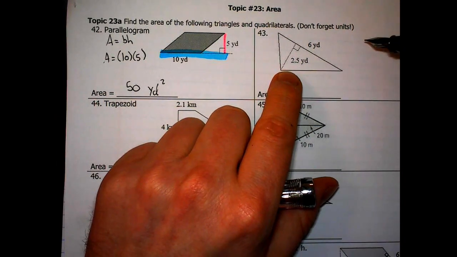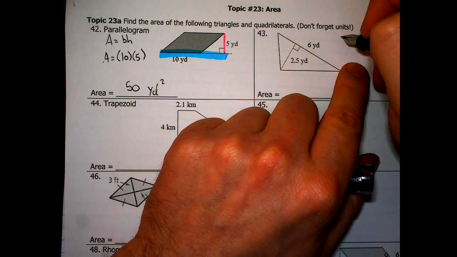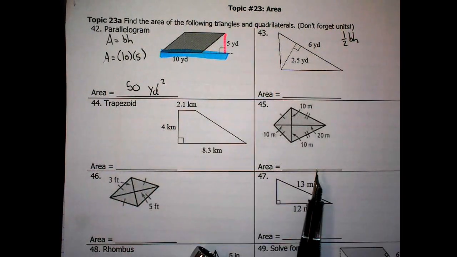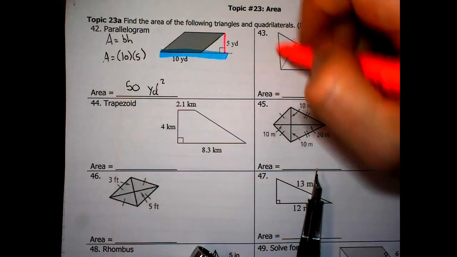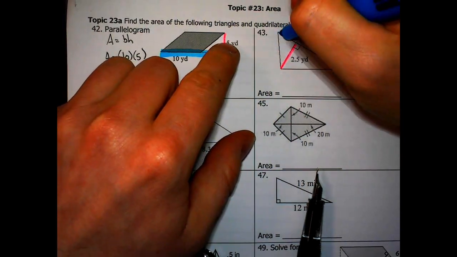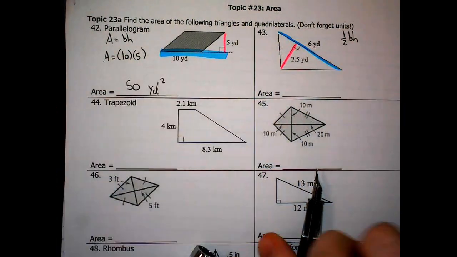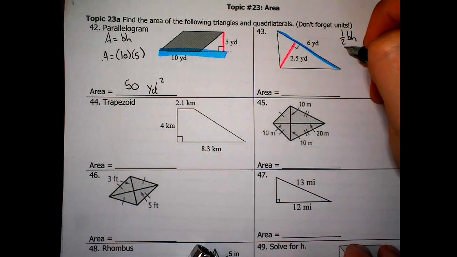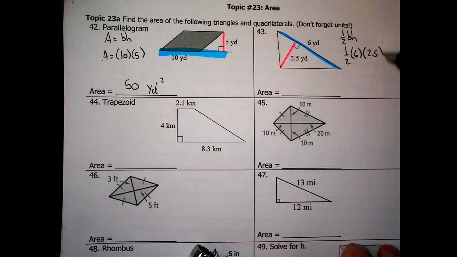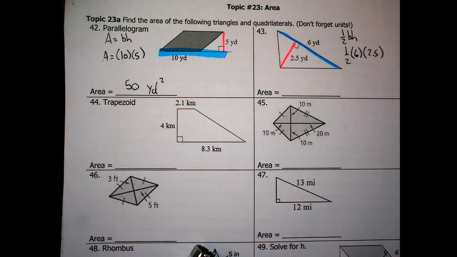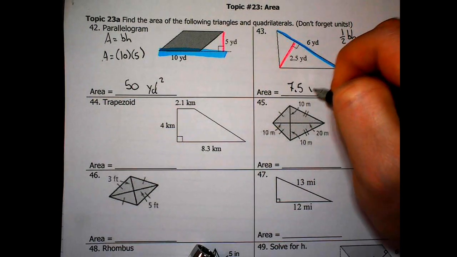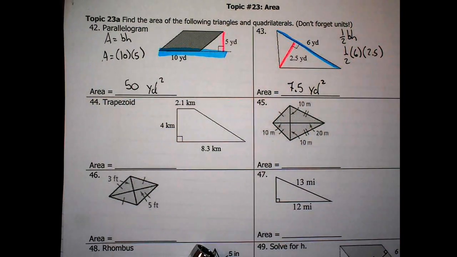43. This is a triangle. Area of a triangle is 1/2 base times height. There's my 90-degree angle. So I have my height and my base. So this would be 1/2 times 6 times 2.5, which is 7.5. And my units, yards squared.